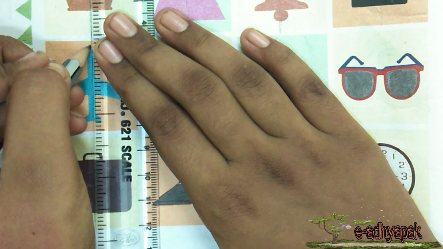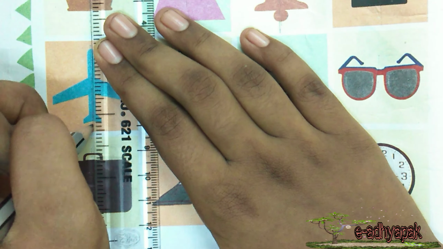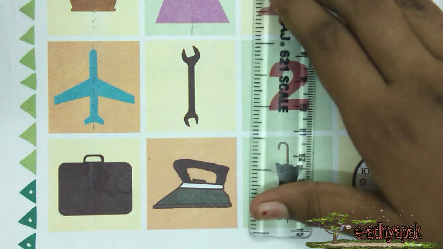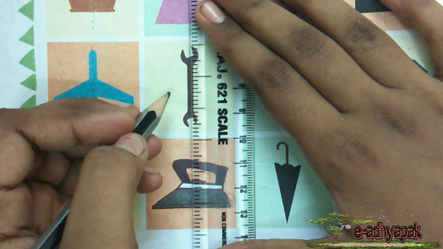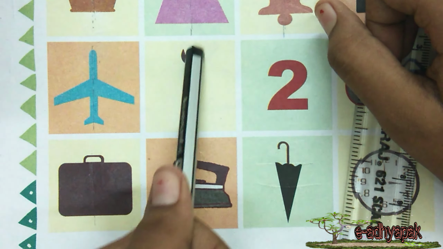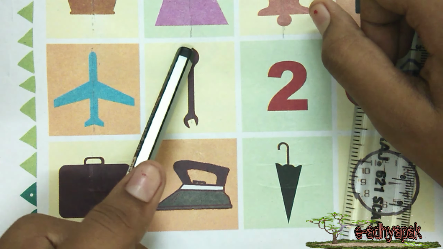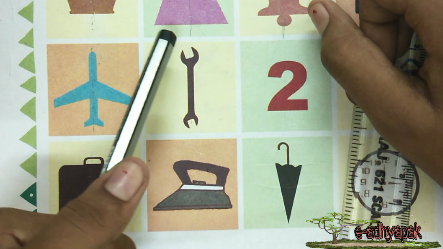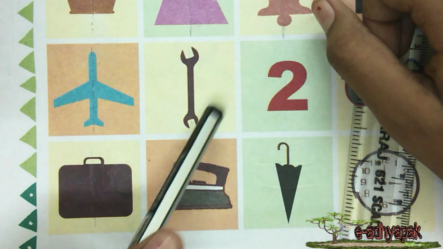Aeroplane can be done like this, into one half, and this tool cannot be divided, because if we cut it like this, one side is bigger and one side is smaller, and same here, so we cannot divide this one.